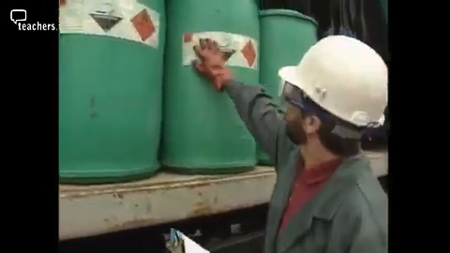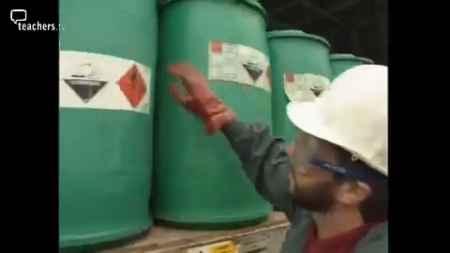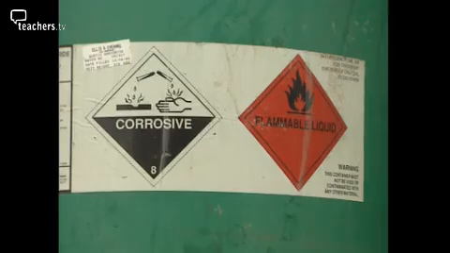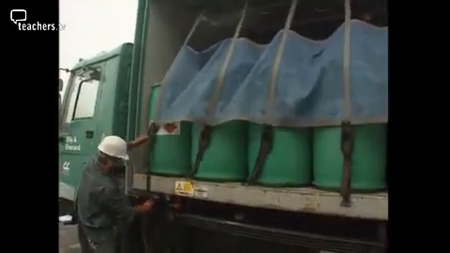Acids and alkalis can be very dangerous chemicals. The safety symbols on these labels are a warning. The chemical inside can burn your skin. To transport acids and alkalis around, you have to take as many precautions as you can.